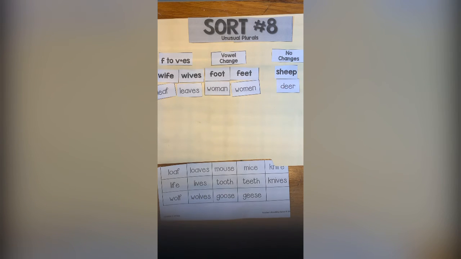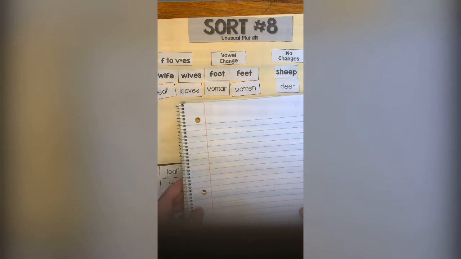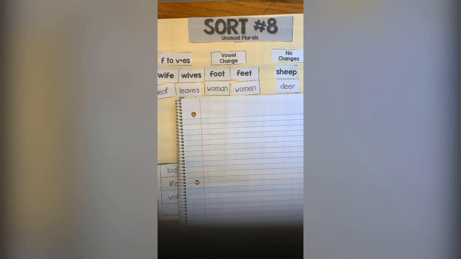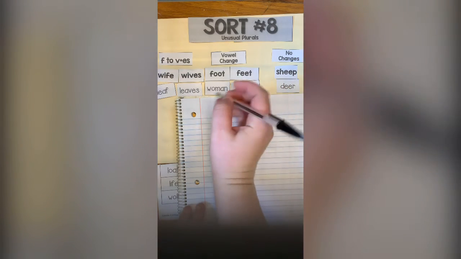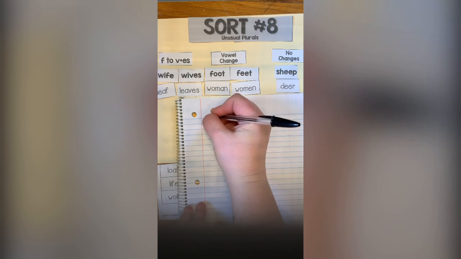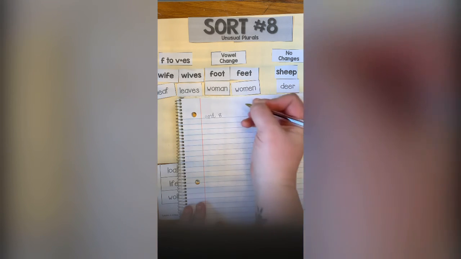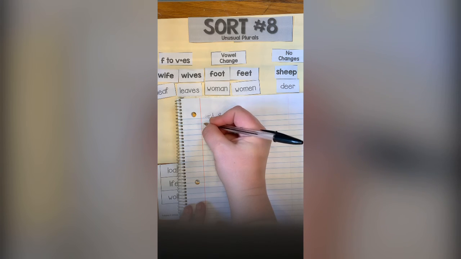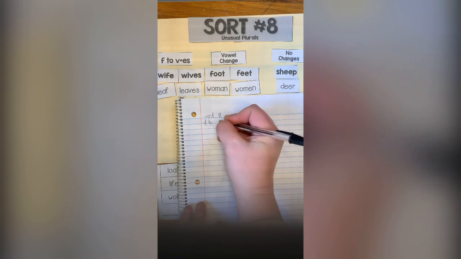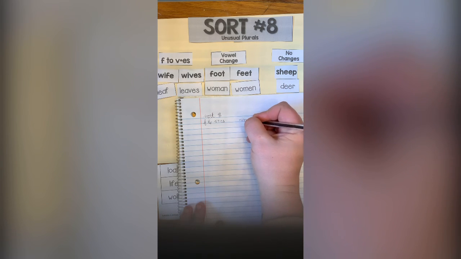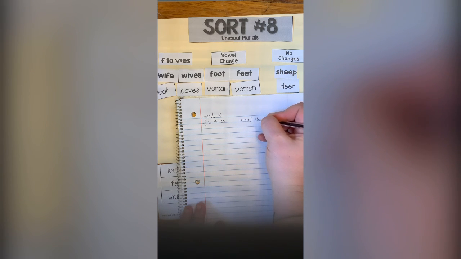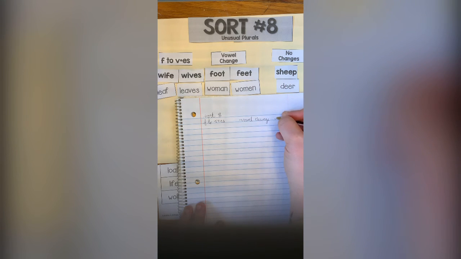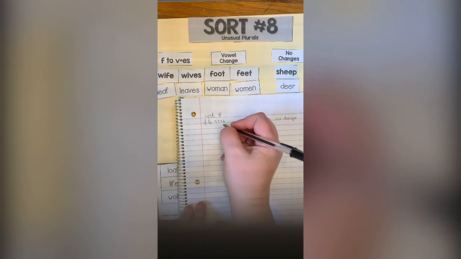Okay, so if I were completely finished, I would begin recording this sort. Remember that we write the headings. You can write sort number 8 to keep track of where you are in your word sorts. Sort 8. And you can write your rules, F to V plus ES, vowel change, and no changes. I ran out of room. Oh well, that's okay. That happens sometimes.